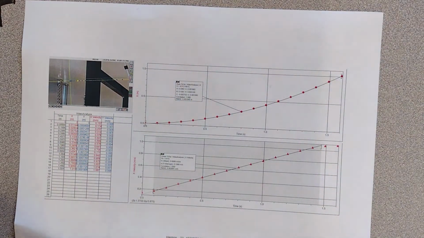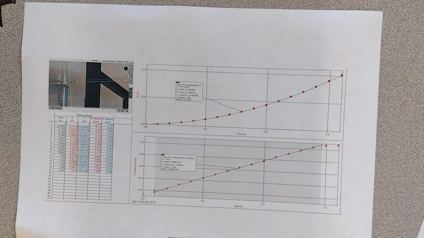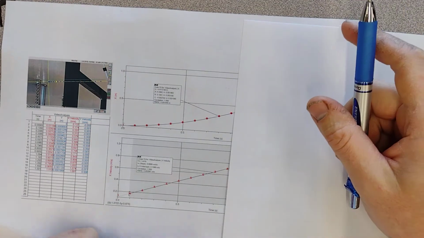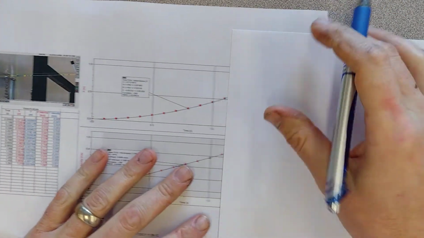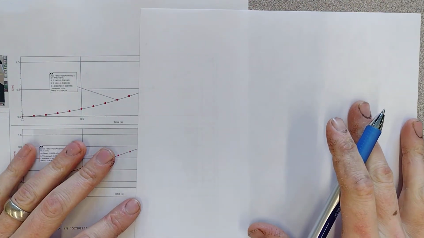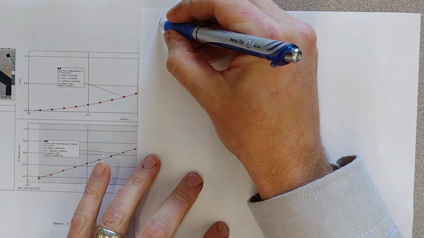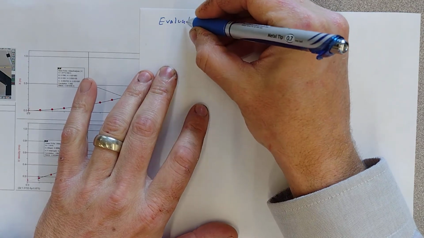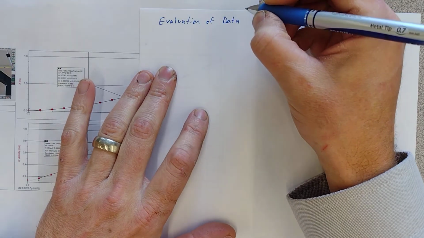Okay, lab analysis. Now, we did all our data collection and we got this nice graph here. Now we have to figure out what is going on here. We do the evaluation of data, right? So, evaluation of data is largely analyzing these functions here.